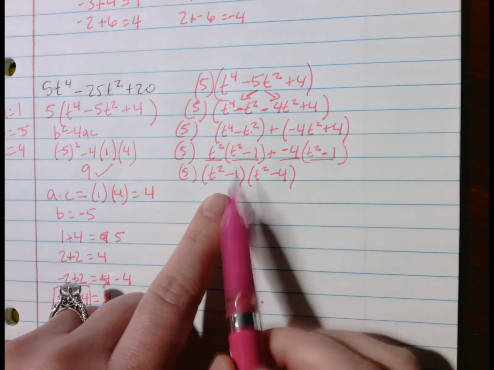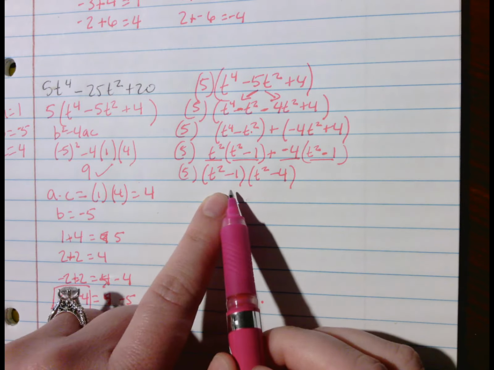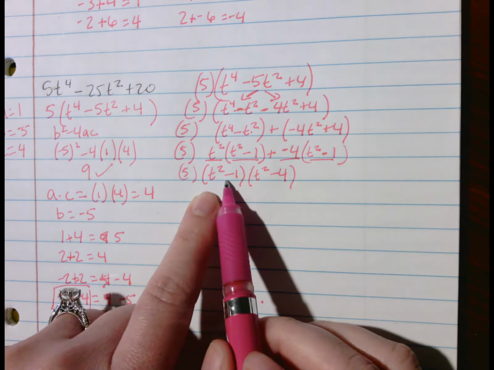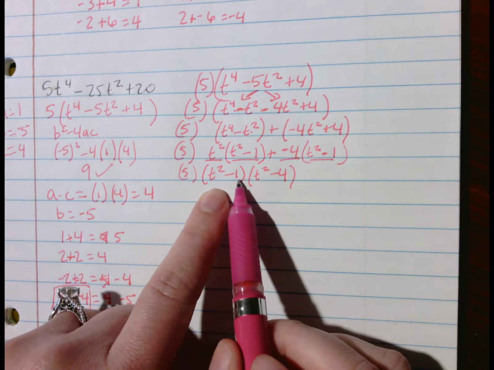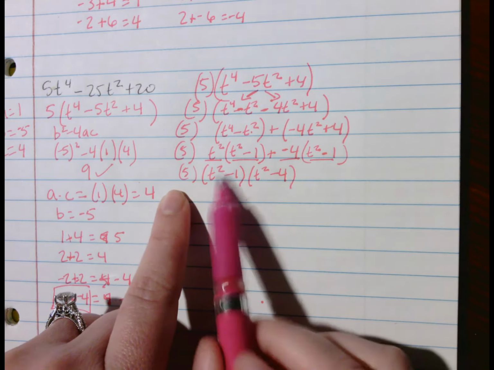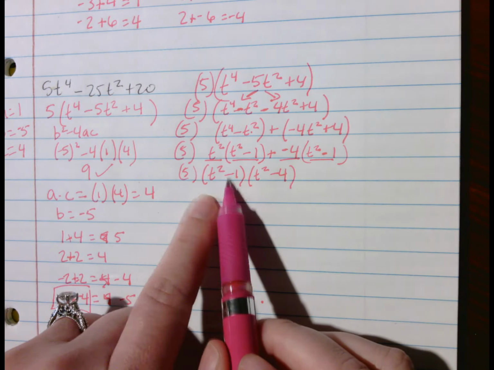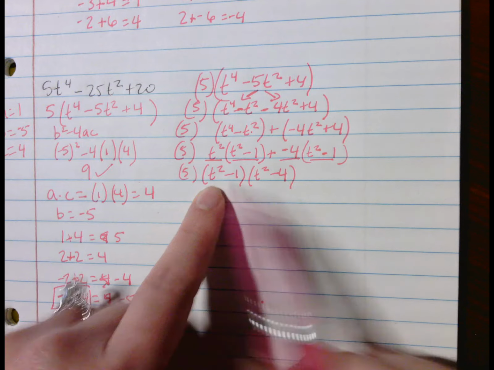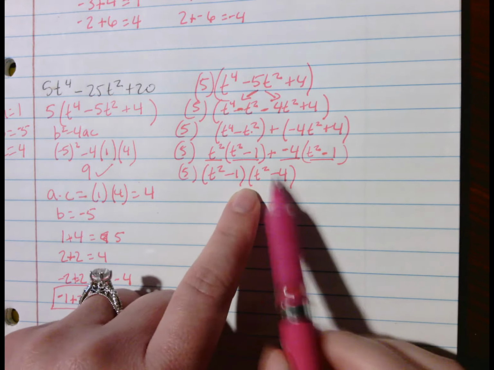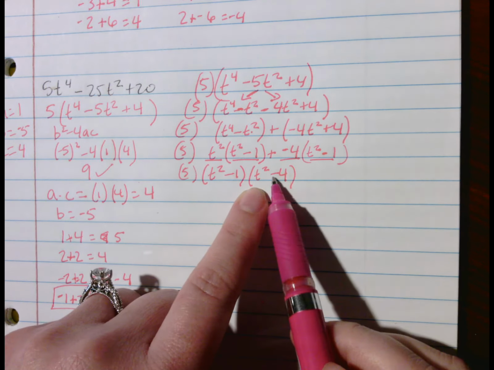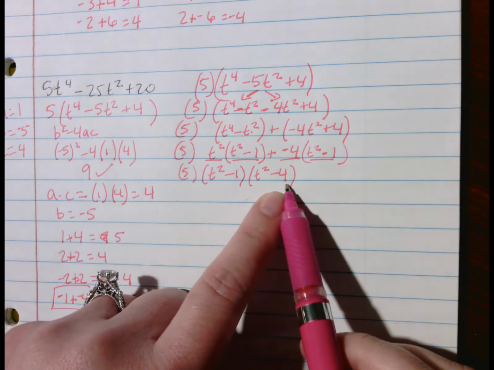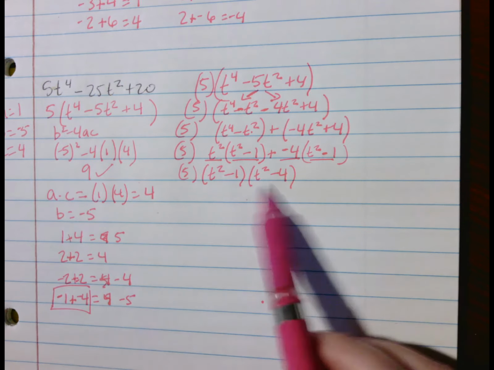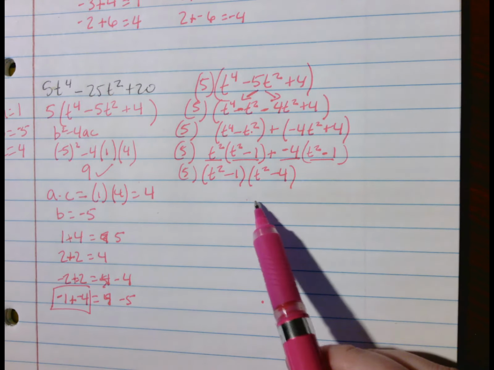It's factored. T squared minus 1 is a binomial. It's got subtraction. That power is divisible by 2, and 1 is a square. So this is a difference of squares. We can factor this into two binomials. Over here, t squared minus 4 also is subtraction, also has a power divisible by 2, and 4 is also a square. So here, both of these are difference of squares.